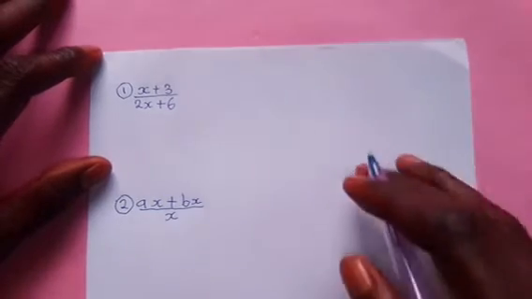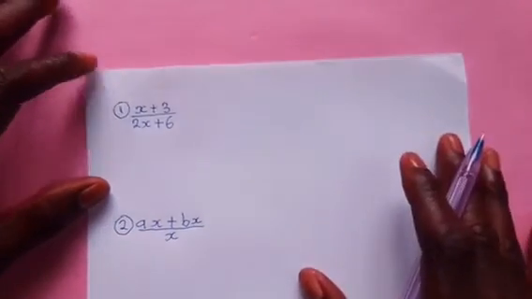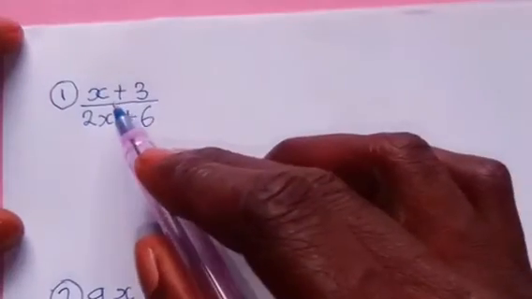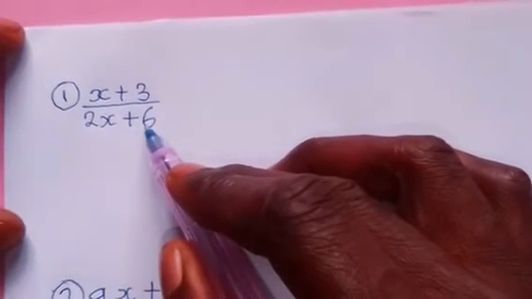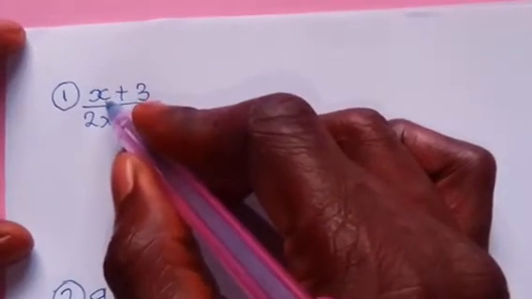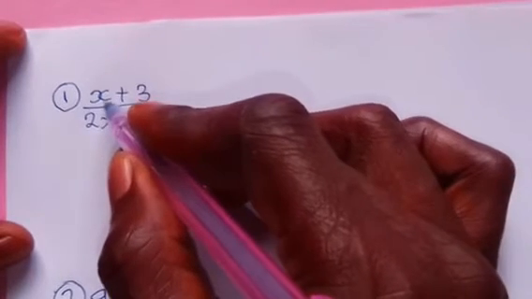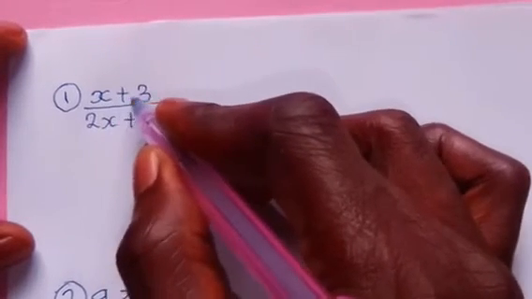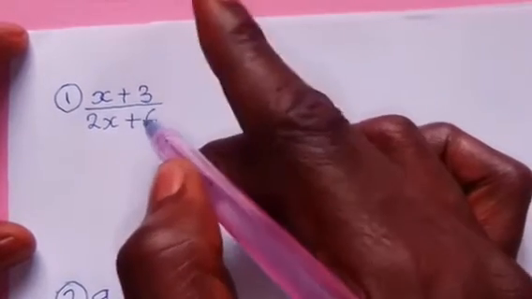Now for today, let us consider this first example displayed on the screen. Here it says x plus 3 upon 2x plus 6. How are we going to simplify this? Check this first, the expression at the top here, x plus 3. You realize that in this case there is no common factor in x plus 3 except 1.